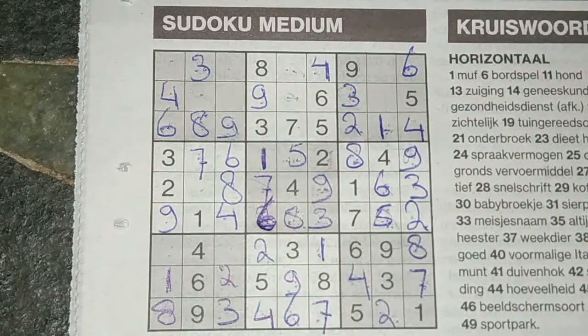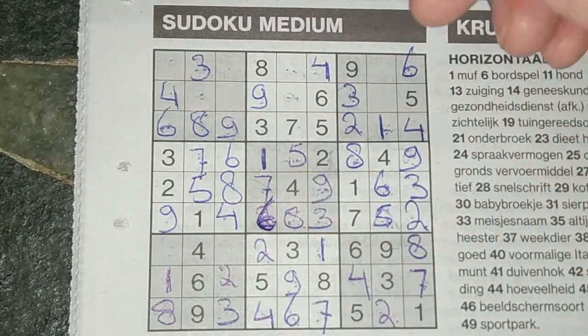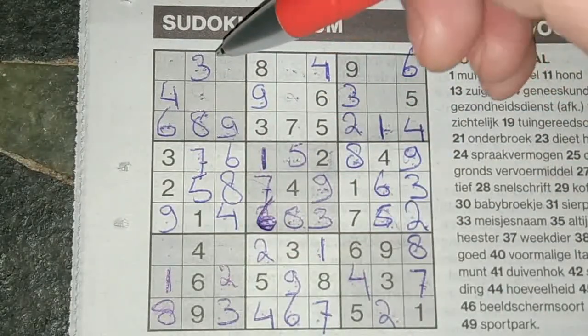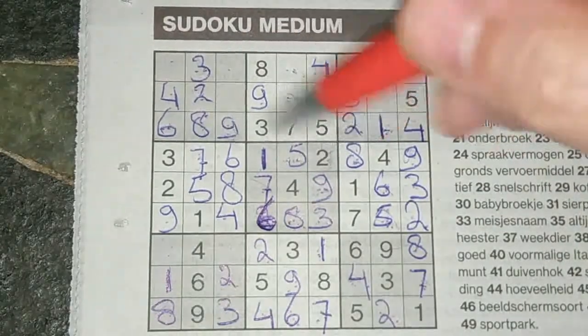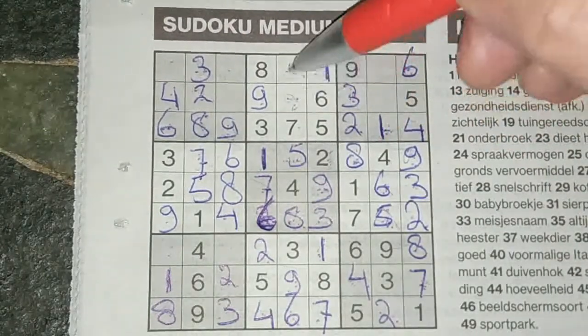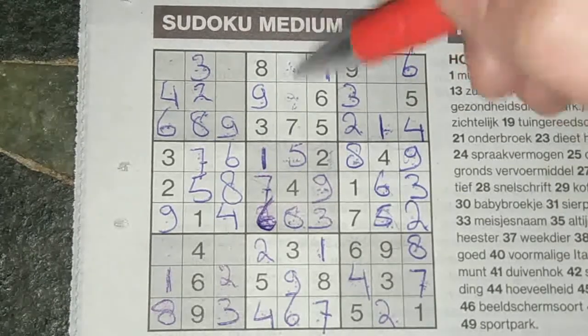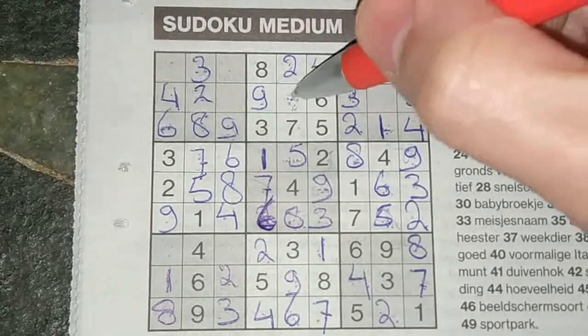For the number 5, 1 number left in the second column for the number 2. 2 numbers left for this big square for the numbers 2 and 4. No, we have a 4. 2 and 1. We have a 2 there. No 2 here. 2 should be here, and the 1 goes there.